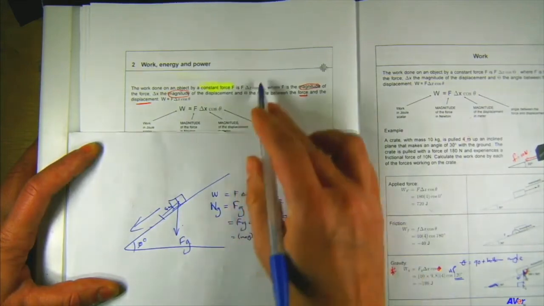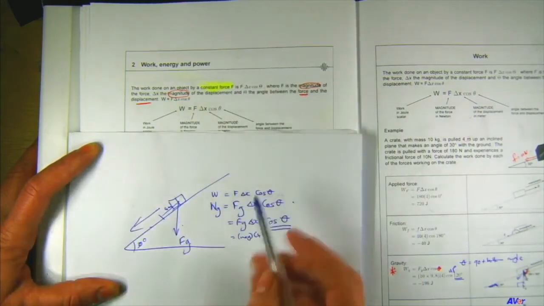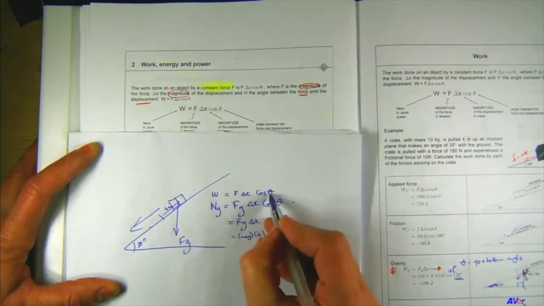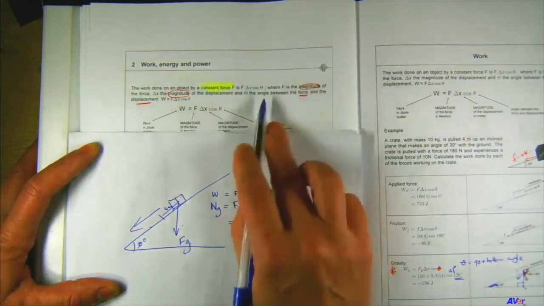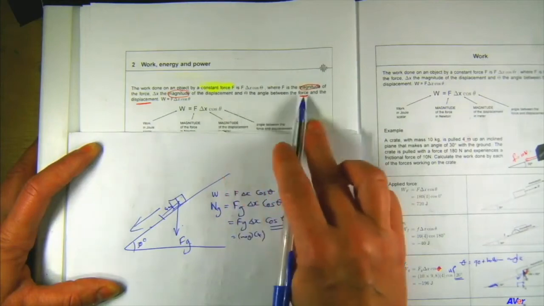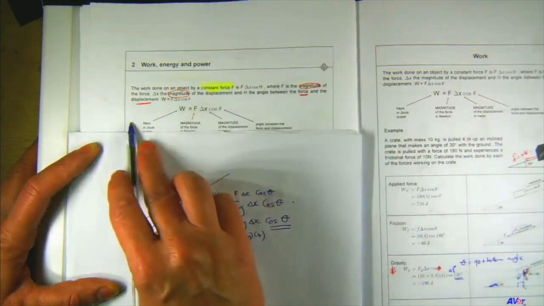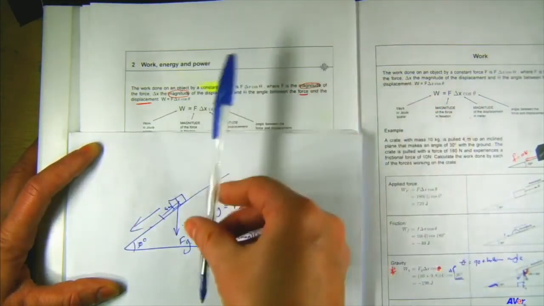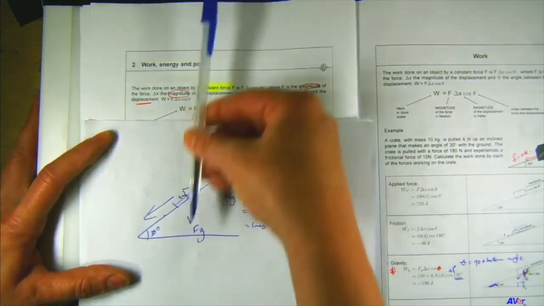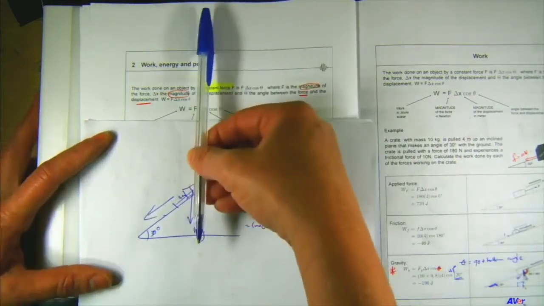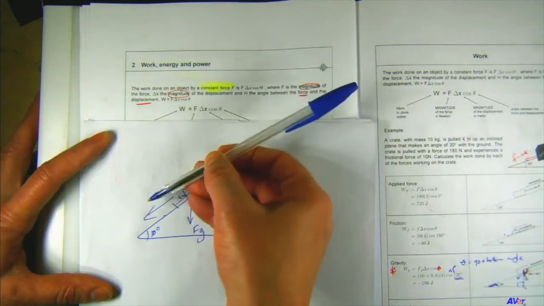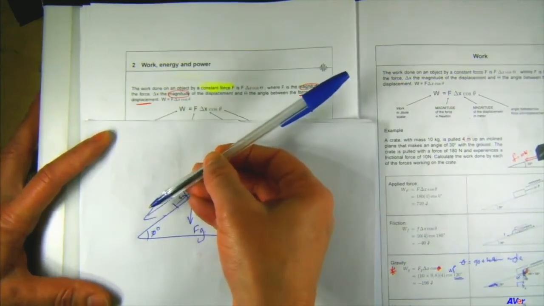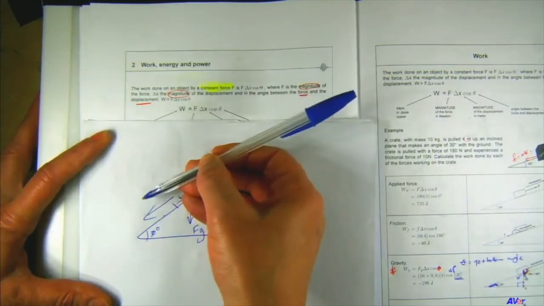It's just the magnitude of the displacement. And then you get to cos delta x. And in your definition, they tell you that the angle must be between the force and the displacement. So we put our pen in the direction of the force we're working with at this moment and turn it until you get to the displacement. So how far am I turning it?